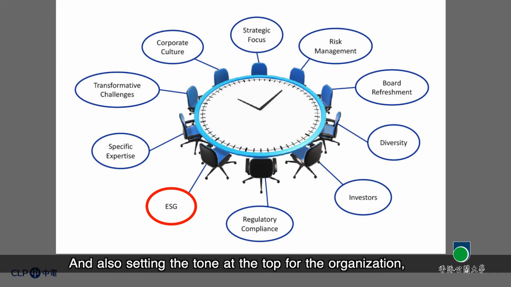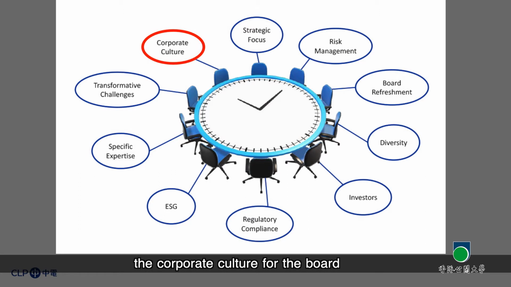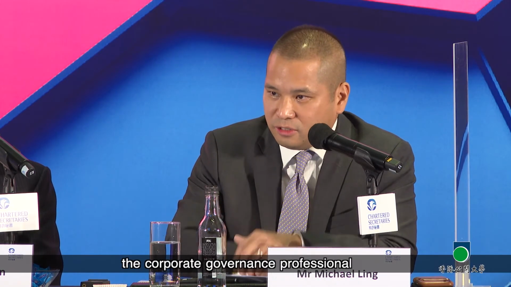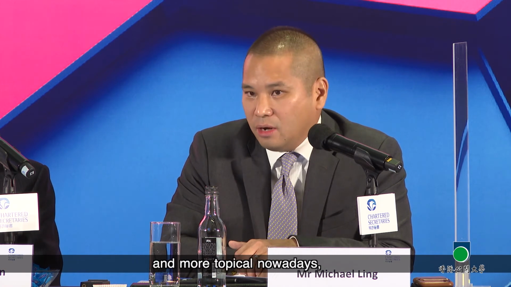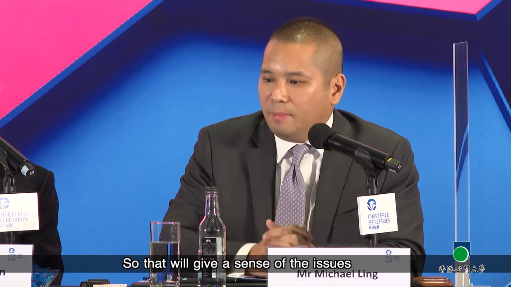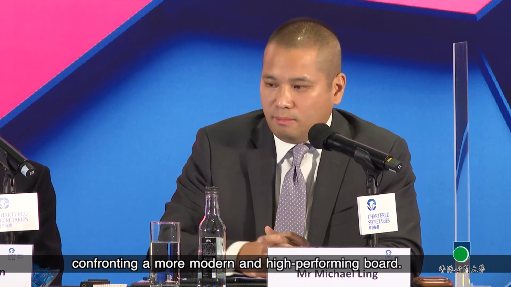And also setting the tone at the top, the corporate culture for the board and for the organization as a whole. And of course, very much in line with future-proofing, the board will need to tackle or address transformative challenges for the organization as a whole. And in looking forward to build the board, to consider certain expertise to bring onto the board. Nick touched on bringing on the CEO experience, the corporate governance professional, and more topical nowadays, selected expertise areas such as cybersecurity, tech, innovative experience. These are the more forward-looking aspects of the board. So that will give a sense of the issues confronting a more modern and high-performing board.